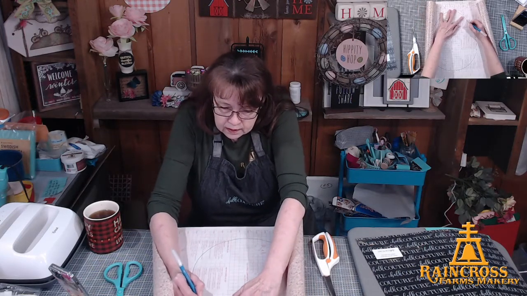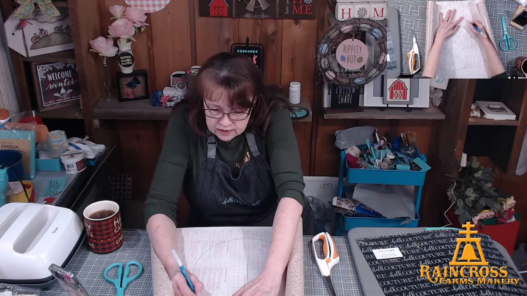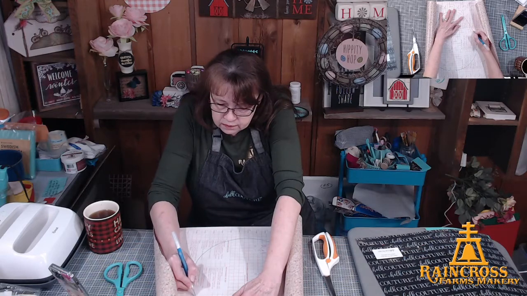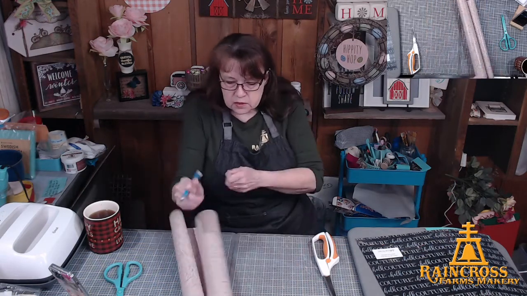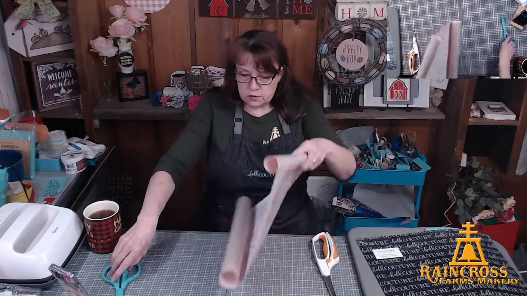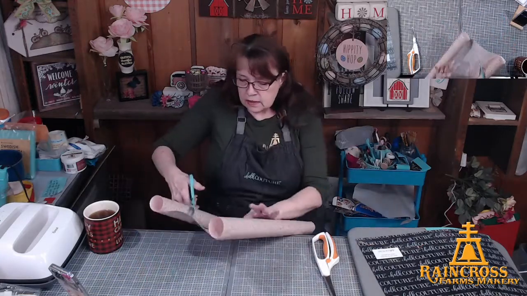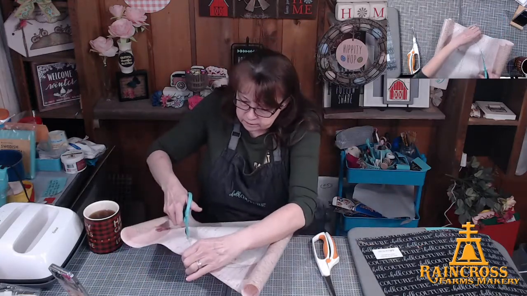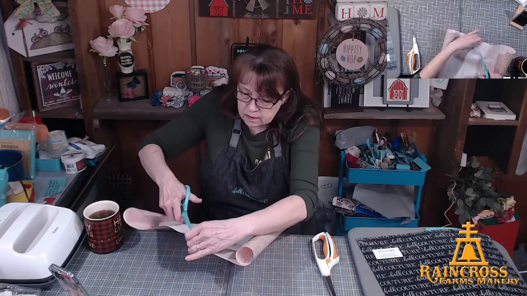Now I'm just starting this out with my X-Acto knife. And I'm going to switch over to my scissors.